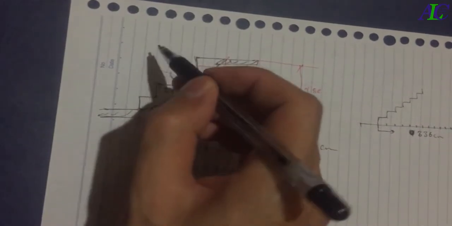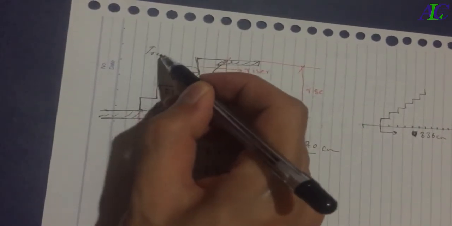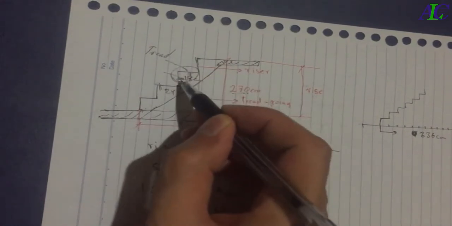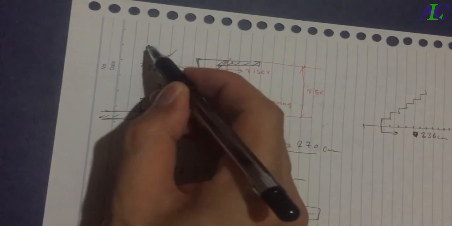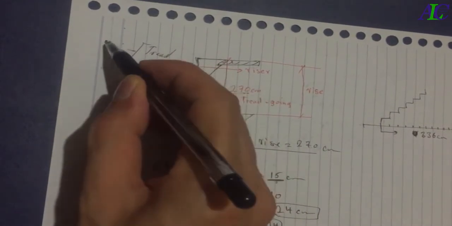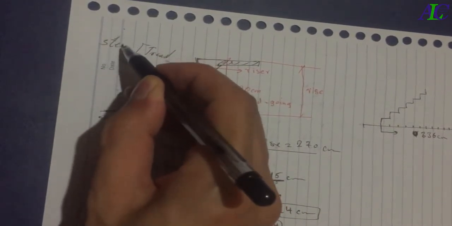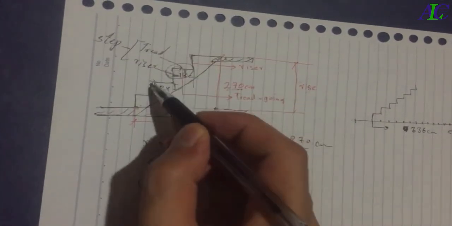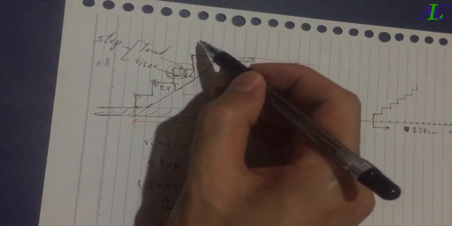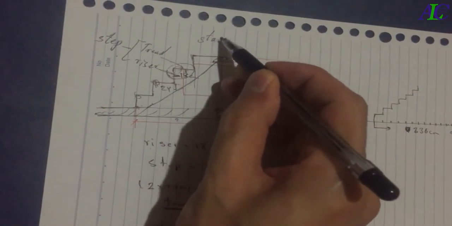Okay, this is the thread, and this is the riser, and both of them is one step. And this total step from here to here, it's staircase.